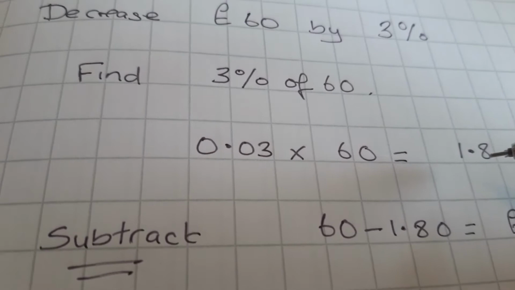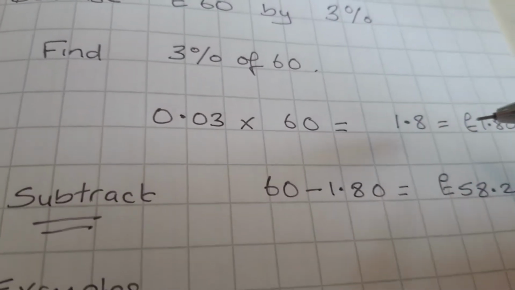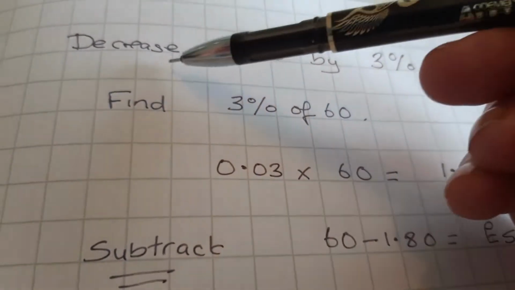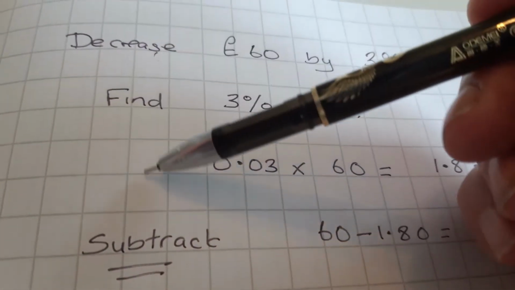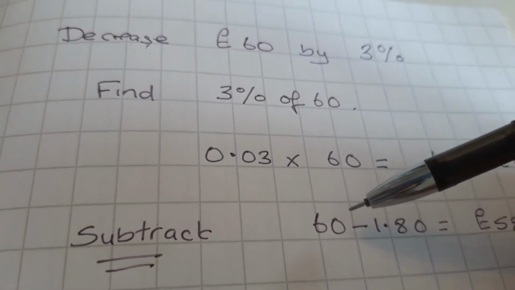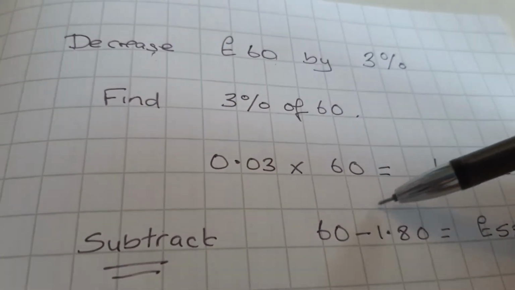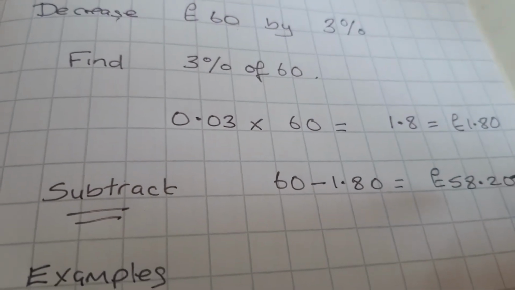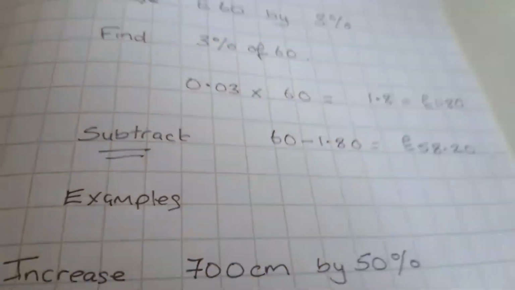This is money, so you wouldn't just write 1.8, you'd write £1.80. This is a decrease question, so we're going to subtract our £1.80. 60, take away £1.80, £58.20 is the answer.